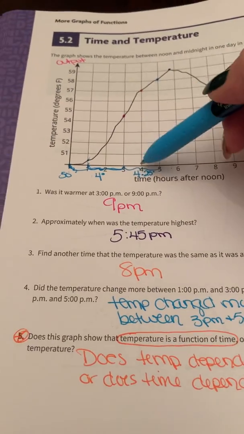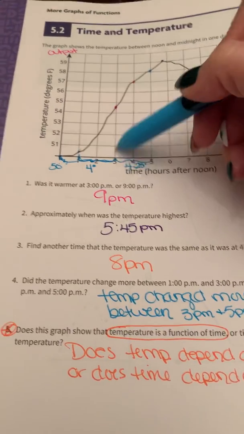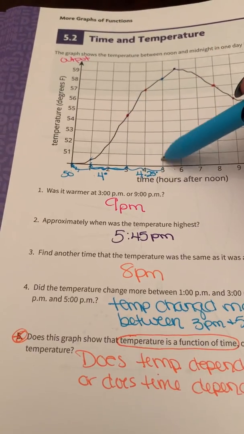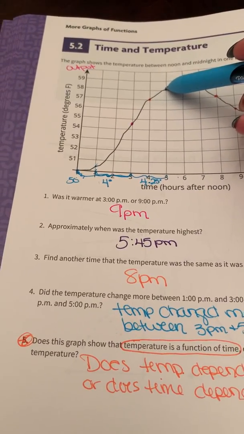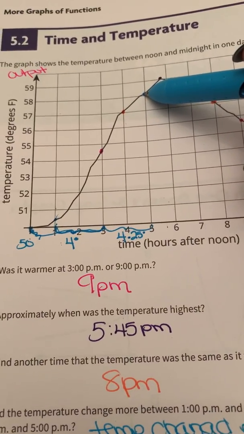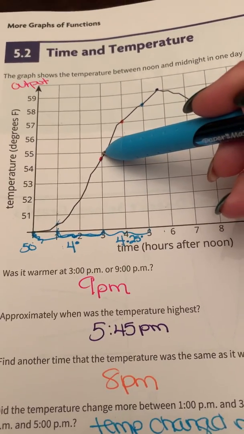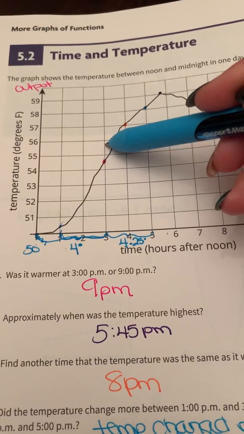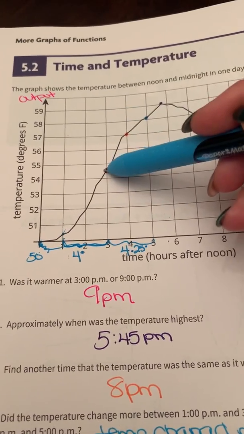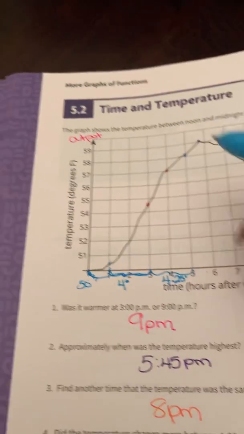Okay, so then we want to look at the temperature change between 3 and 5. So at 3, we said it was about 54.5, and at 5, it was just over 58 degrees. So even if we looked at it as 58 degrees, that means that it changed half, right? And then 1, 2, 3 and a half, and a little bit more than a half, right?